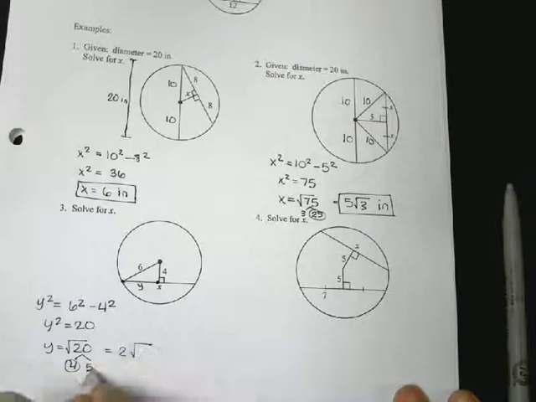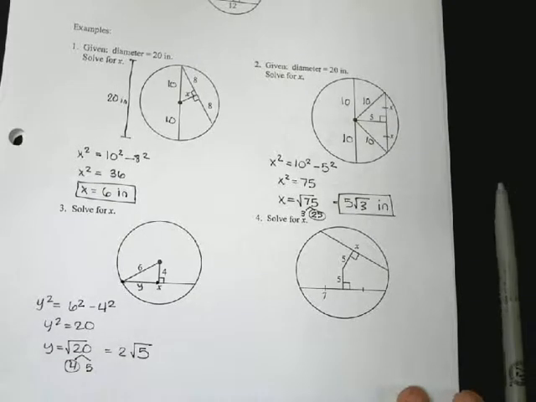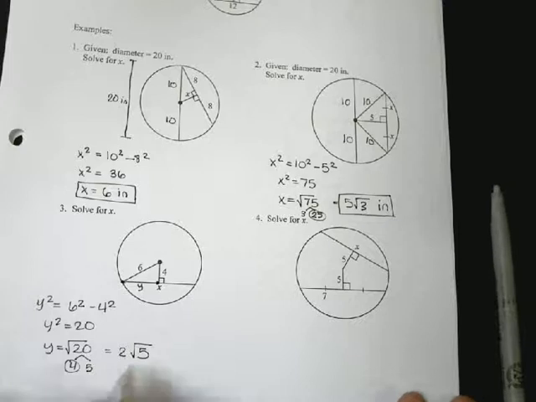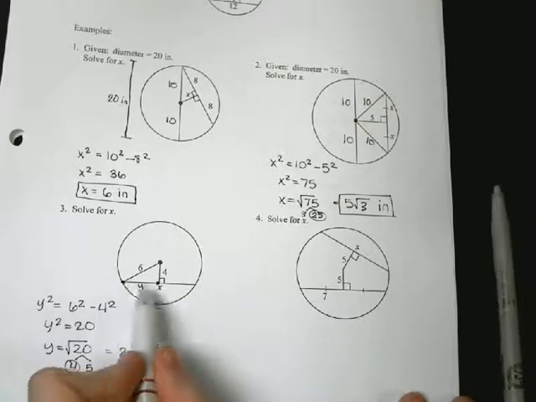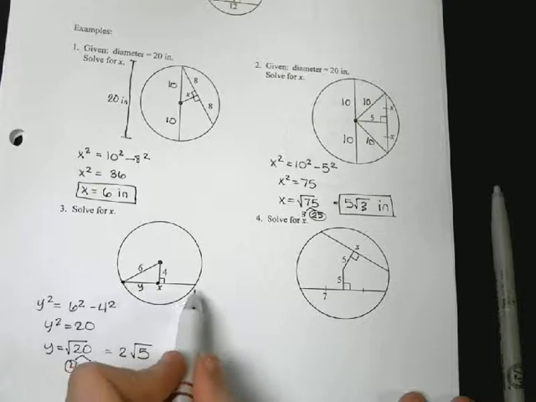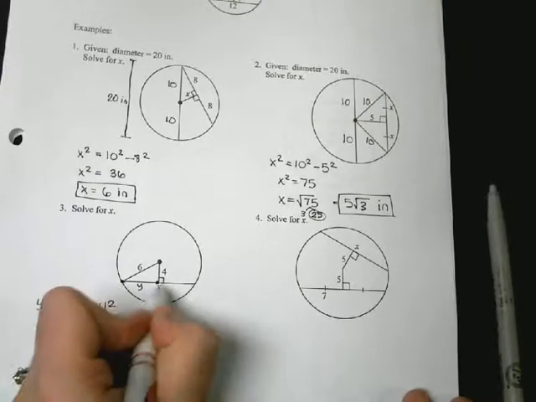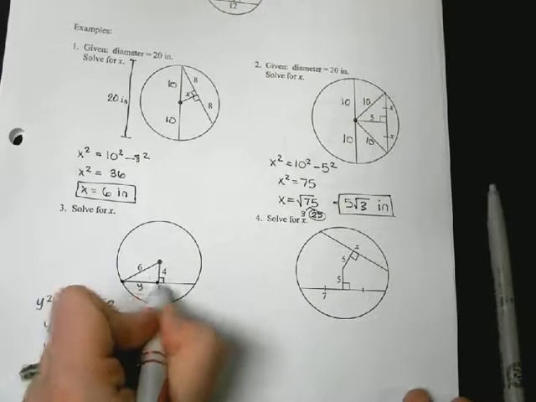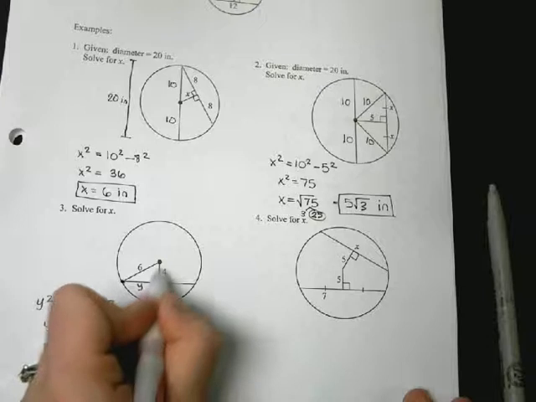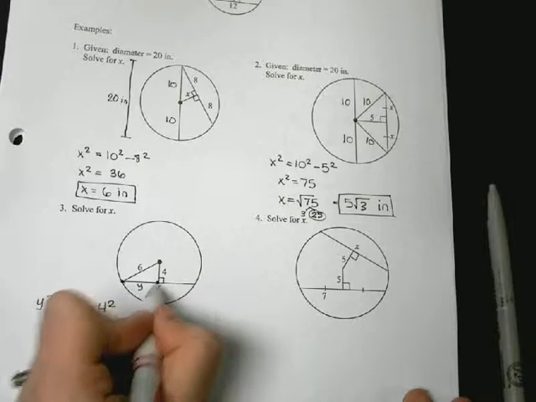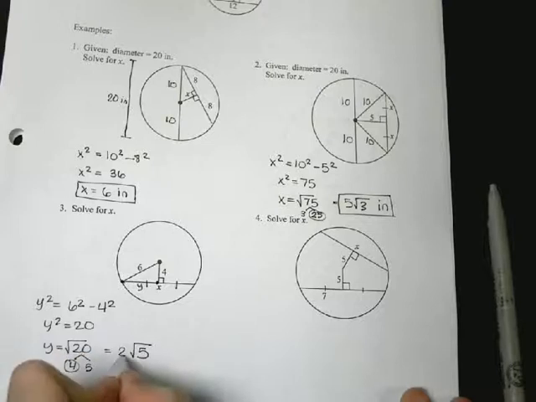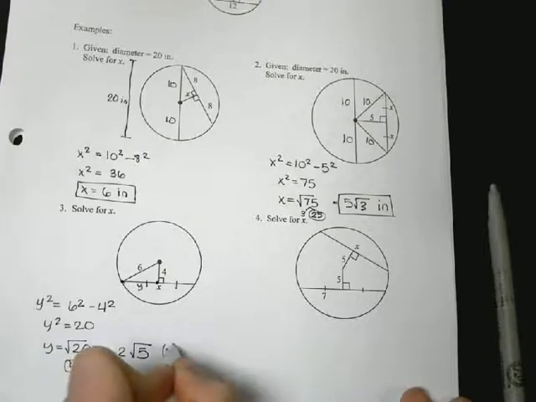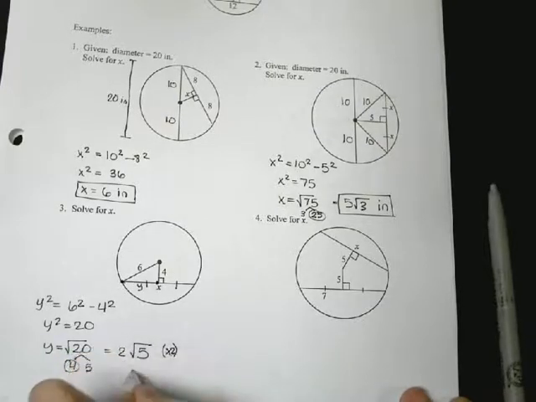Now I have to think back. Okay, I didn't want just a piece of that chord. I wanted the whole thing. So you're going to have to use the theorem that says if this chord is perpendicular to the center of the circle, then those pieces must be congruent. So I'm going to double this times 2, and we end up getting 4 square root of 5 units, because again, I don't have units on this one.